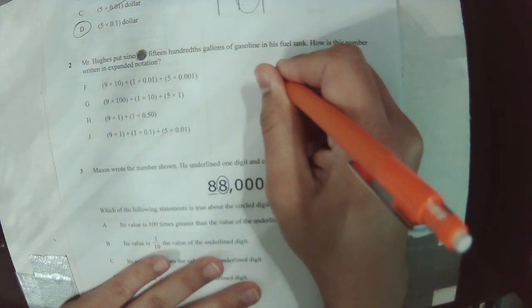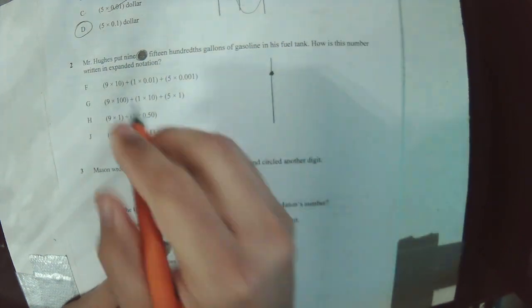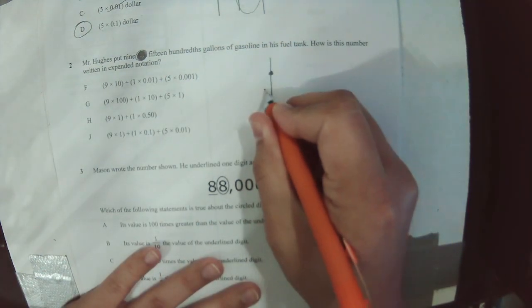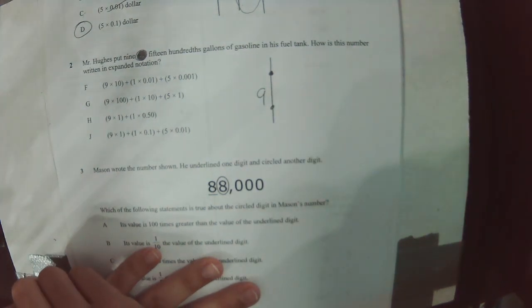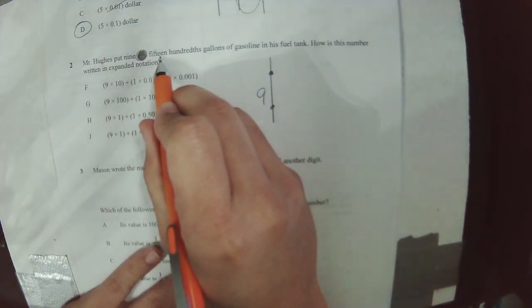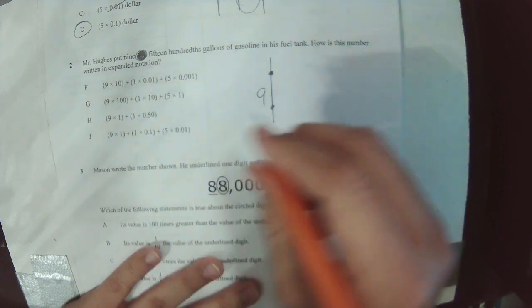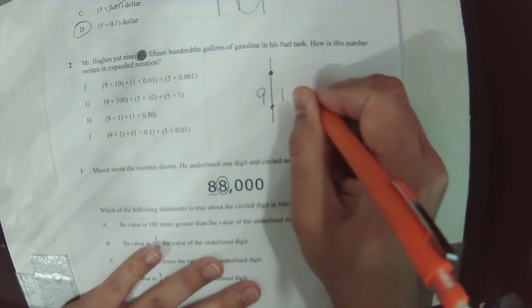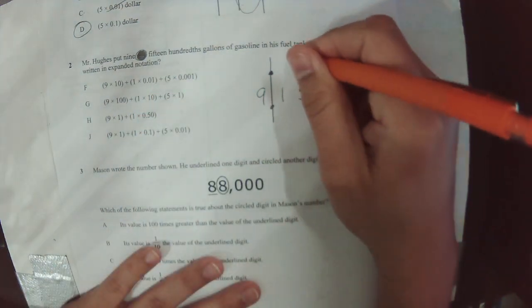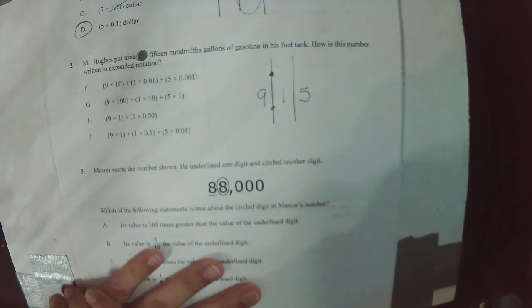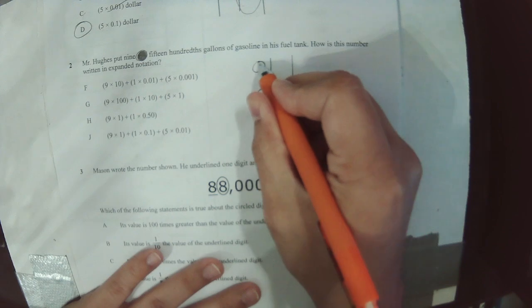I know there's going to be a decimal. In front of the decimal, there's a 9. Behind the decimal, it says 15. So I need 2 place values. In front of the decimal is the ones place.